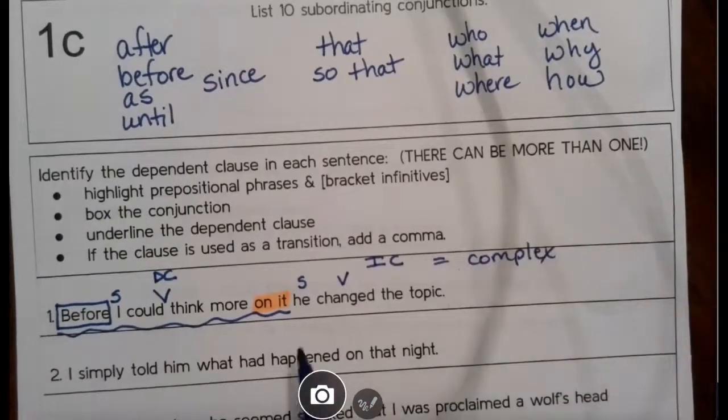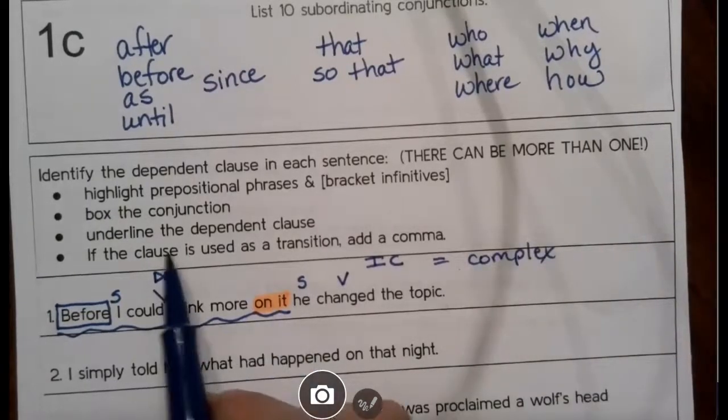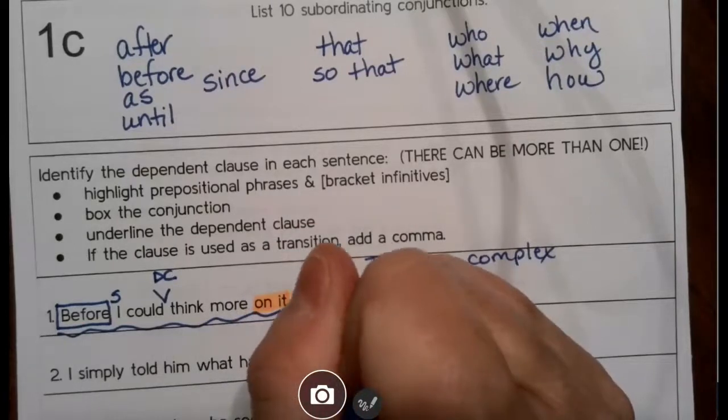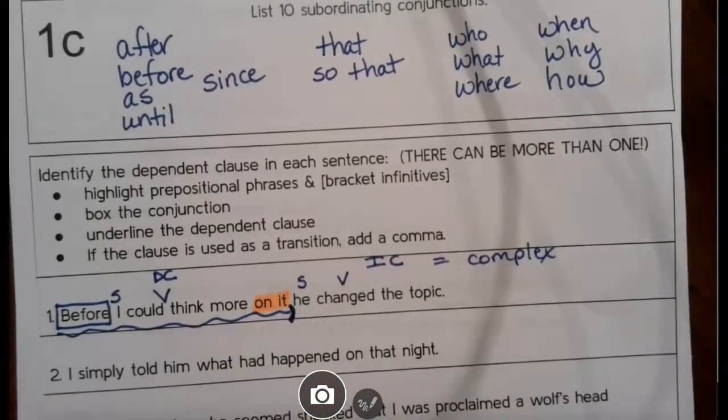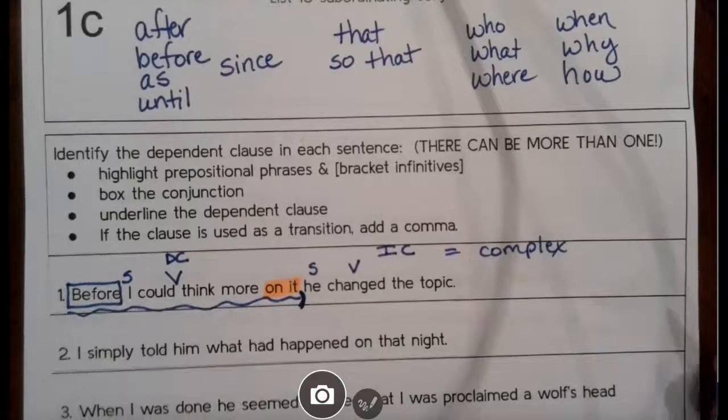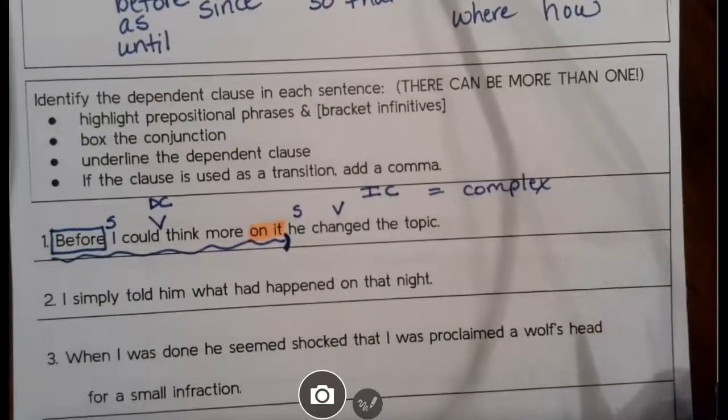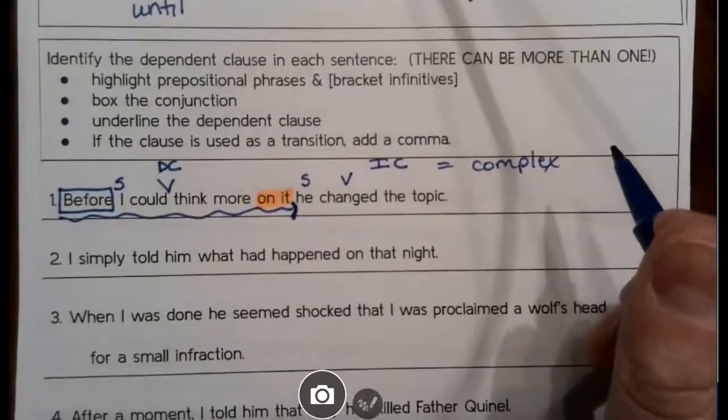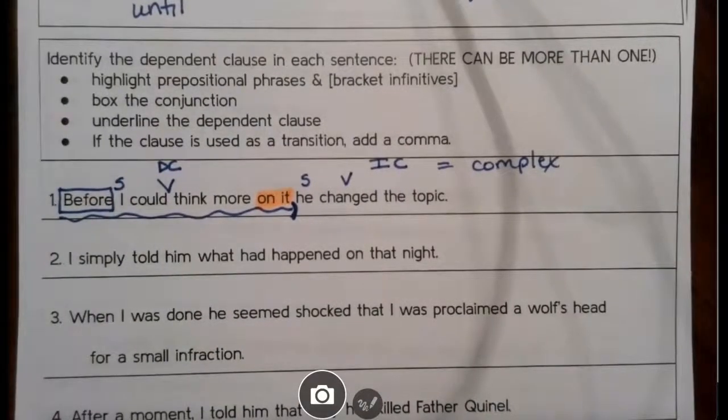Now we notice that our dependent clause is at the beginning, so this is one of those that we're going to have to add a comma here. Where that clause ends, we need a comma. Okay. All right, for the next one, I'm going to tell you there's one phrase, one clause, so go ahead and pause the screencast and try it, and then come back when you're ready to check it.